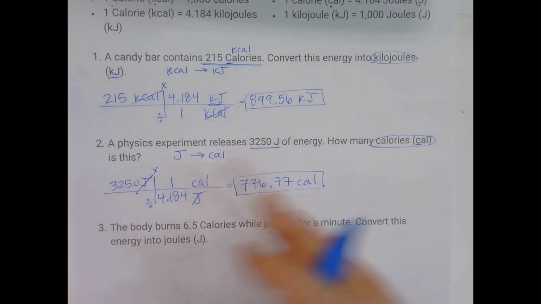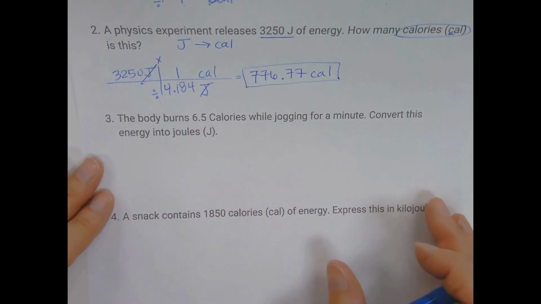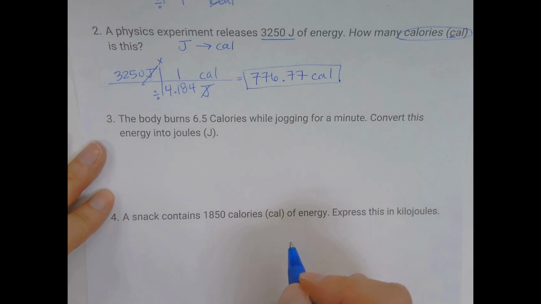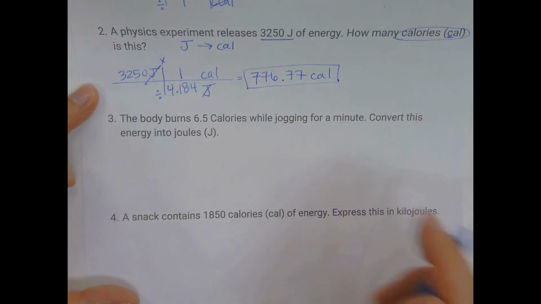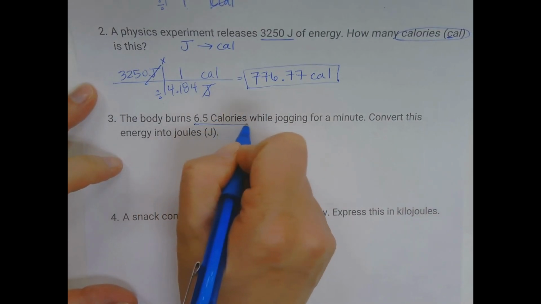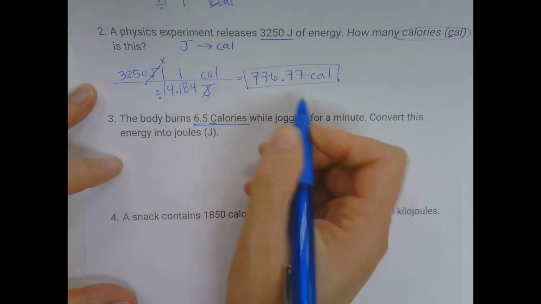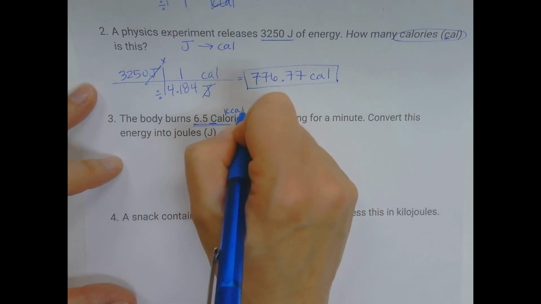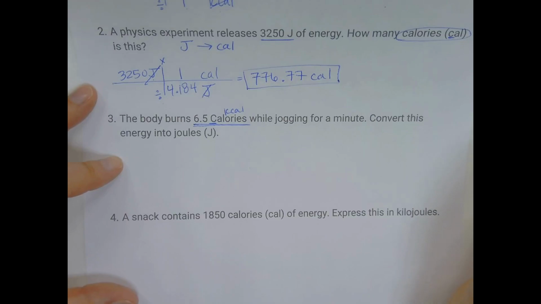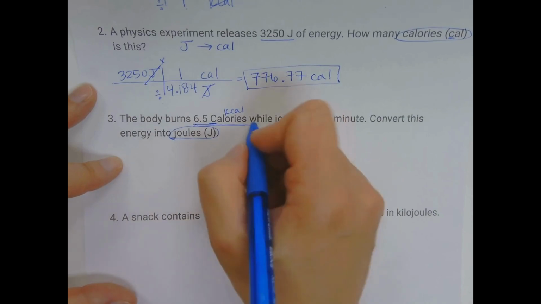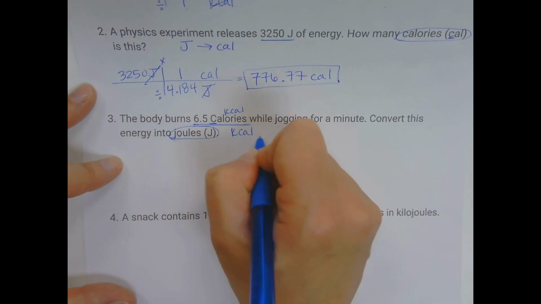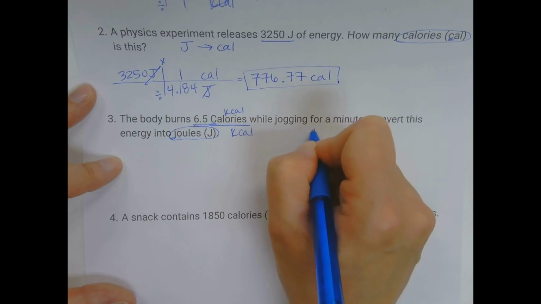Okay, let's look at the next one. Here we go. A body burns 6.5 calories while jogging for a minute. Convert this energy to joules. Okay, so I'm given 6.5 calories, and this is a capital C, so I know that I mean kilocalories. Convert this energy to joules, so I'm going to circle it. So I'm starting with kilocalories, and I'm trying to end up at joules.